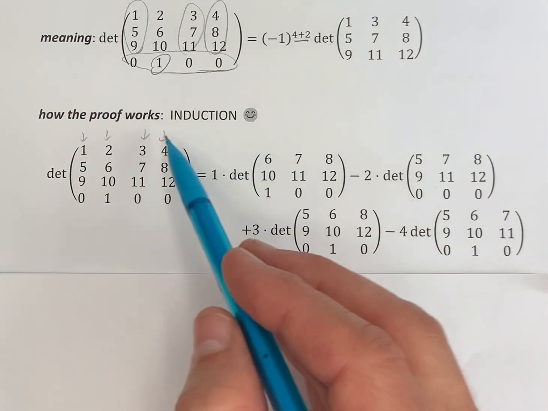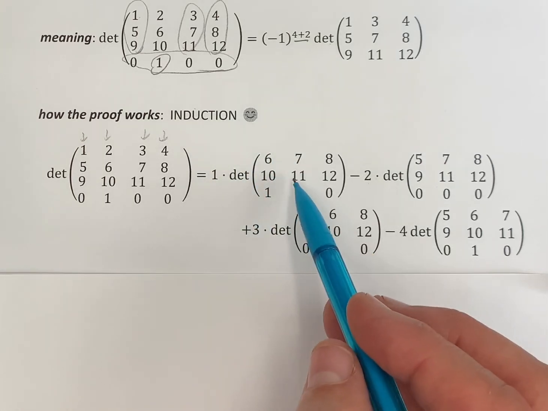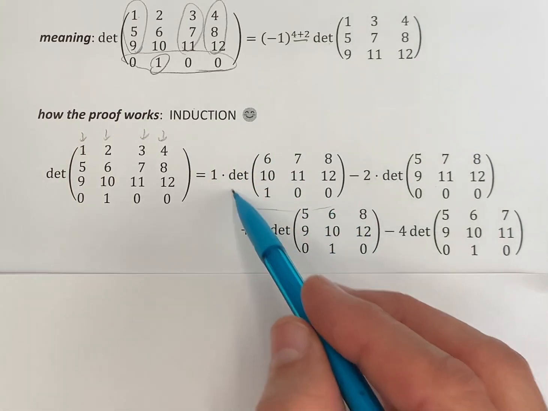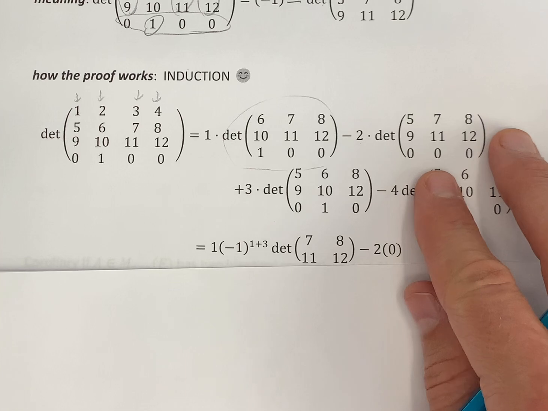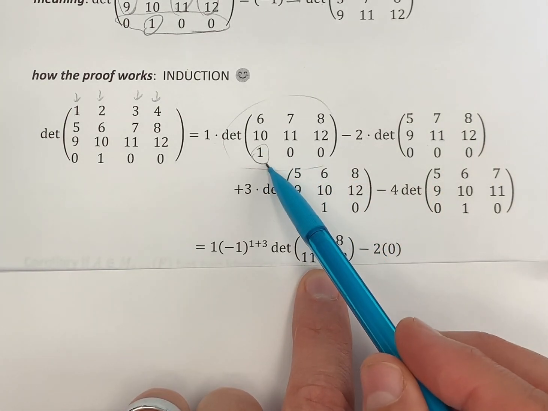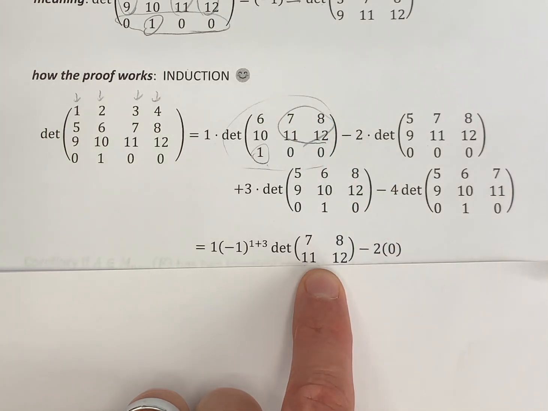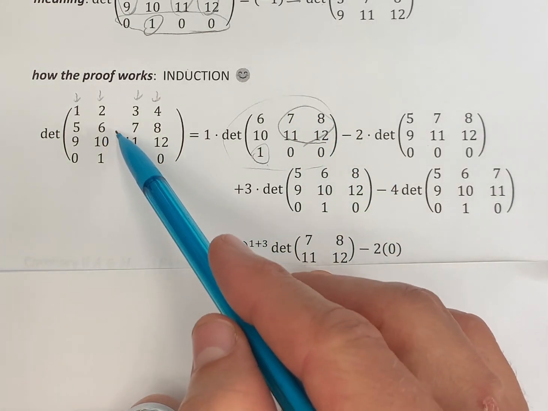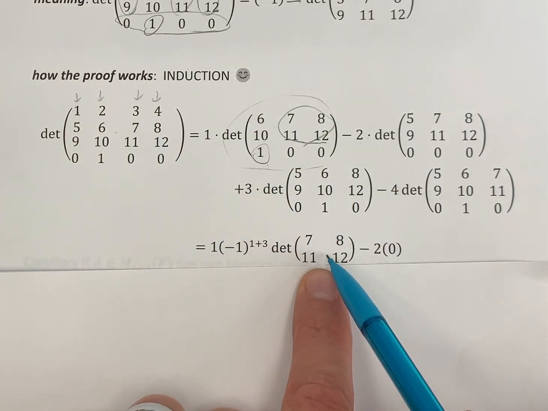So let's assume that it was true for all 3 by 3 matrices. Then you can take this matrix and say, well, that was really just the right number of -1s times that minor, right? So now you start here, but you're now 2 levels smaller, the minor of the minor.